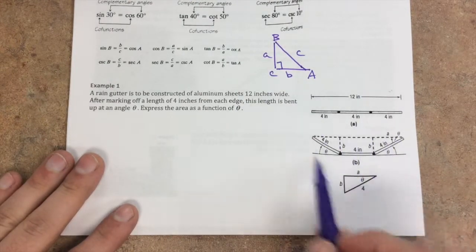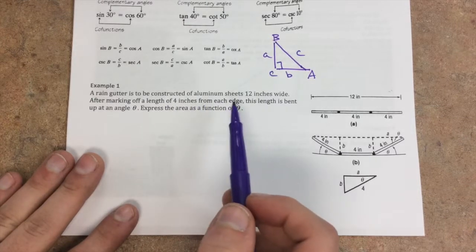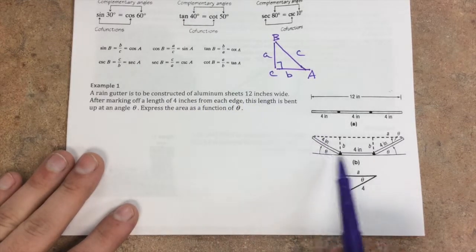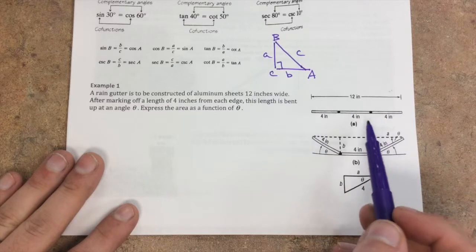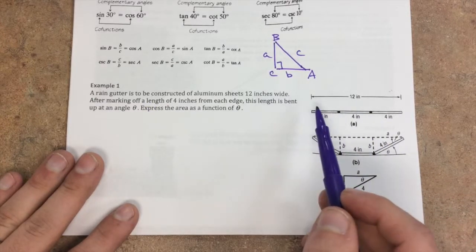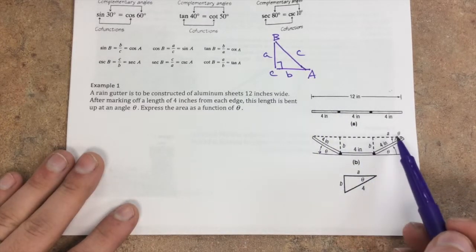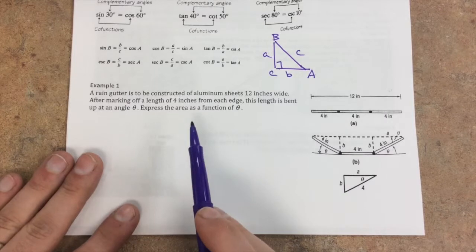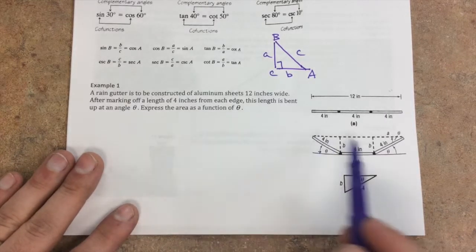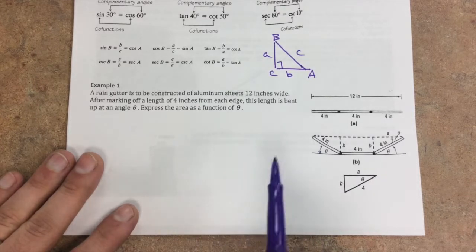Given this picture to the right, a rain gutter is constructed of aluminum sheets 12 inches wide. So this is altogether 12 inches. After marking off 4 inches of each edge, this length is bent up at an angle. Okay, so we bend it up to an angle here, we bend it up to an angle here. Express the area of this whole shape as a function of theta.